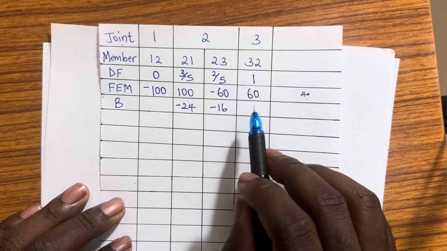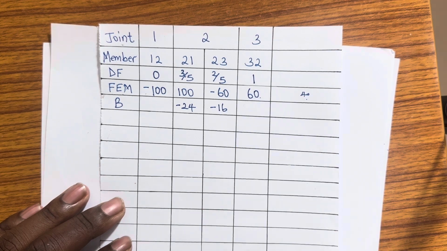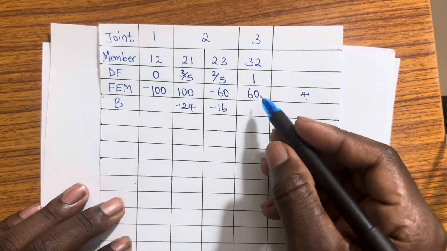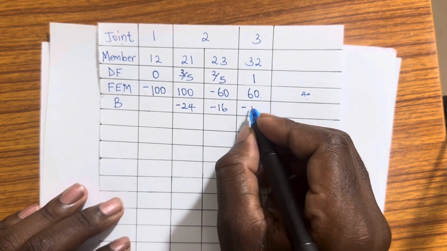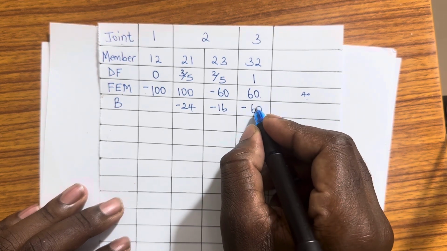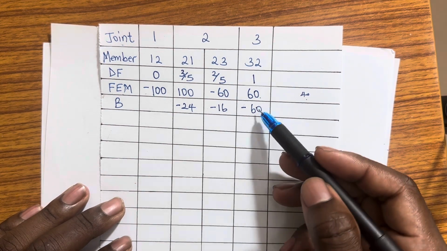But where we have the distribution factor as 1, the way to balance it is that if A is positive, you carry its negative in the balancing part. So we carry negative 16 here. Take note of each of these steps. It is very important. Otherwise, you cannot continue doing what you're supposed to do, because you have balanced this part now.